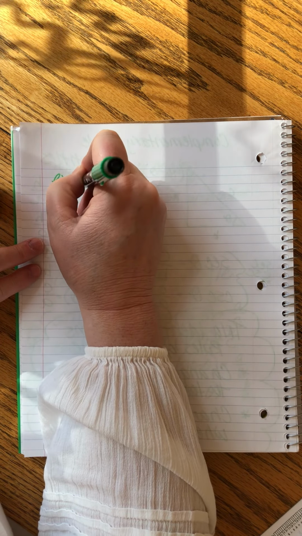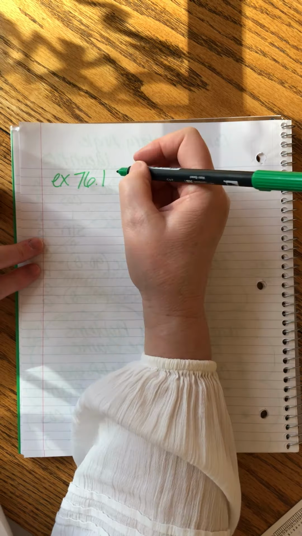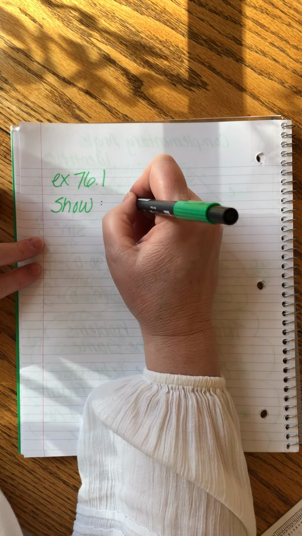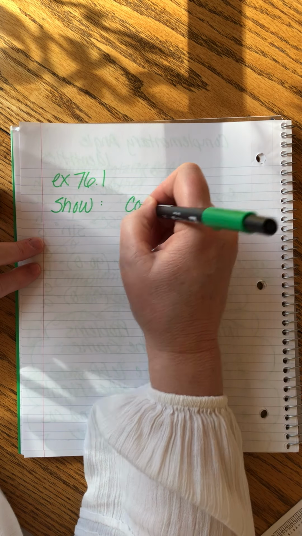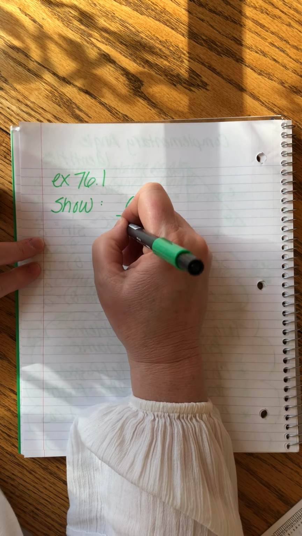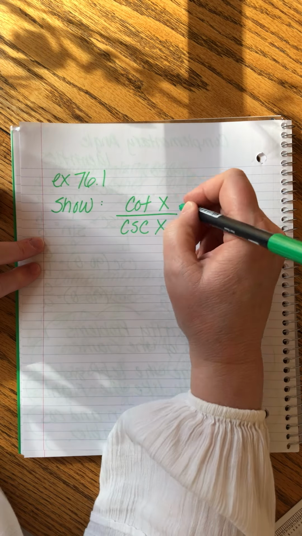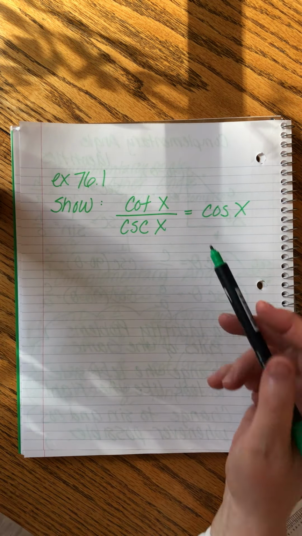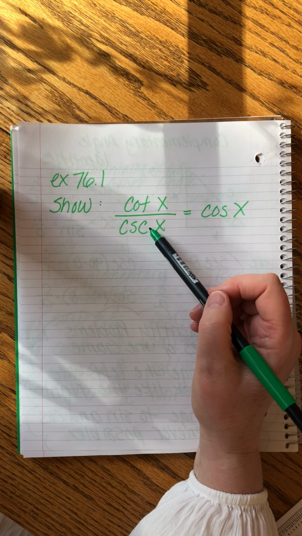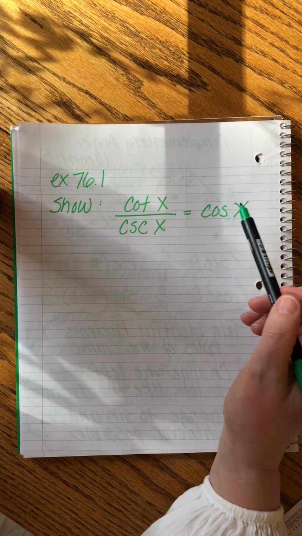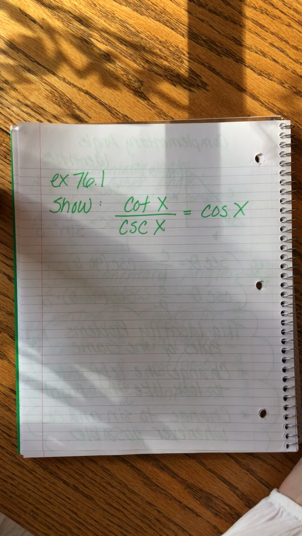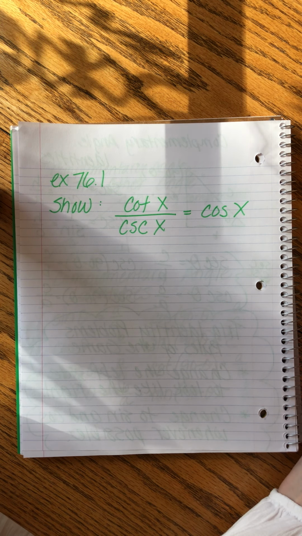Example 76.1. Show, the way John writes this is he says show, and then he writes this. He's telling us that the cotangent of x divided by the cosecant of x equals the cosine of x. Well, I mean, you could have fooled me. I didn't know that, but okay, let's say that that's true.